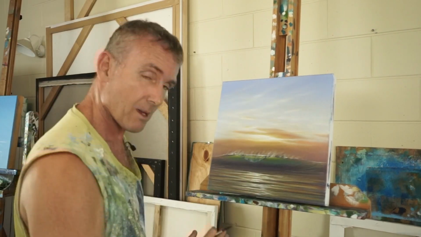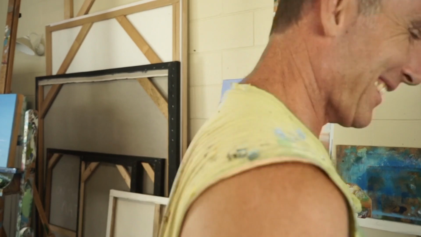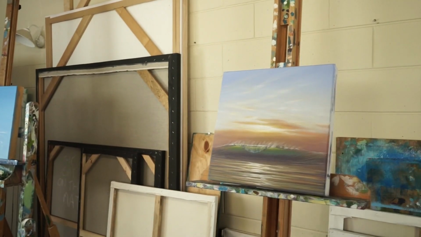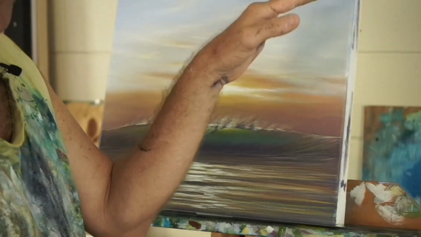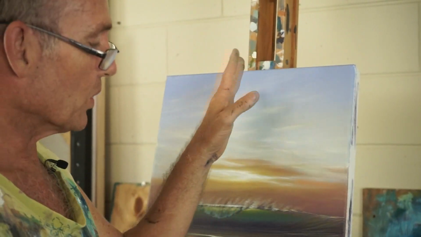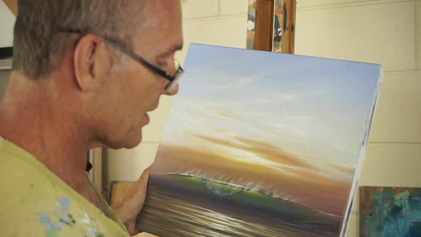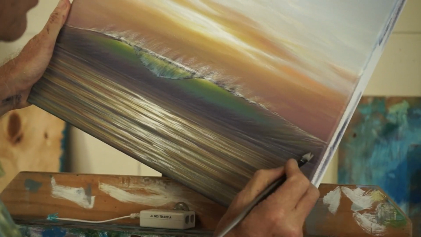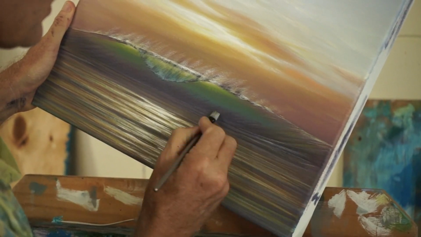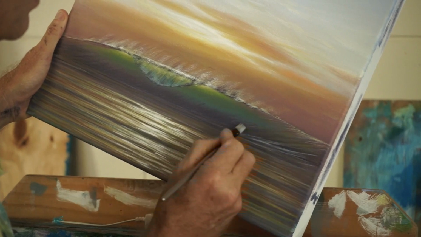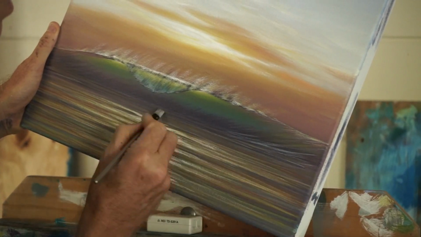I don't know why I did that. So I've had another look at this colour, and there's not a lot of phthalo blue in it. It's mainly French ultramarine, so we'll crack on. Just want to get that, and all those bits that are going to be reflecting the sky like that.